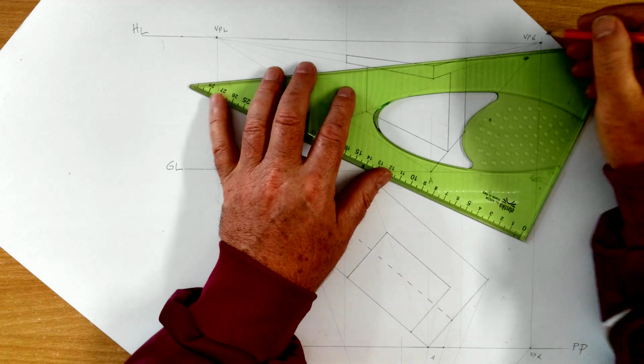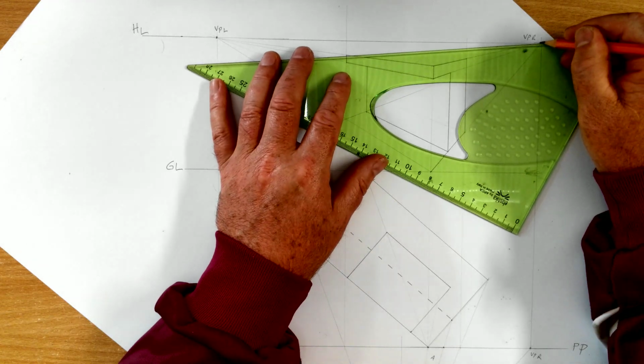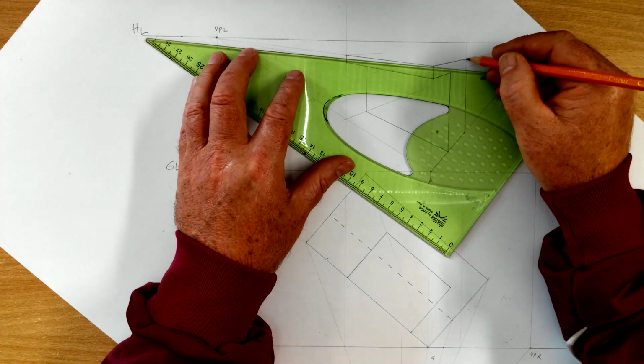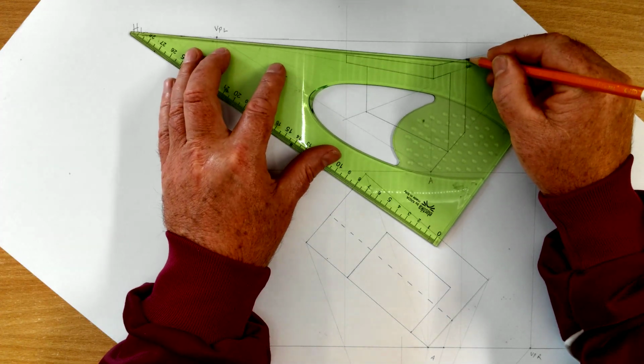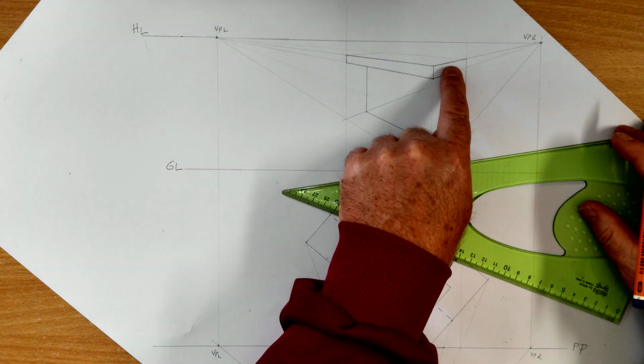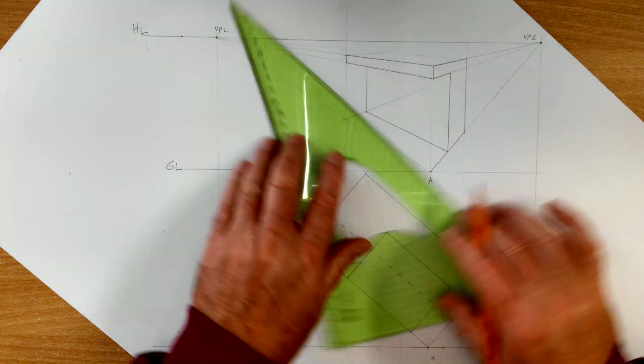Now you could lightly fill in the back, the rest of the roof if you wanted, but I'm not sure that I do. I'll just leave it very light, because that's all of the roof done now.